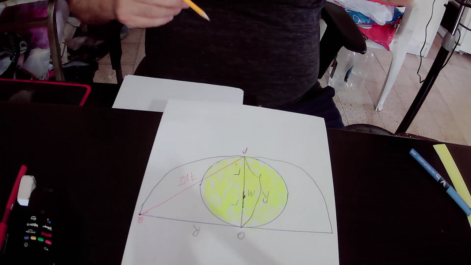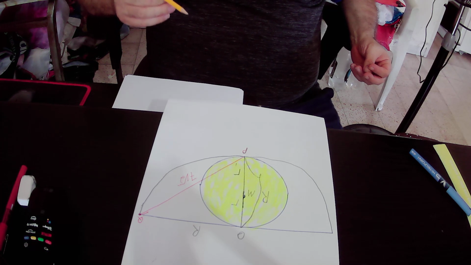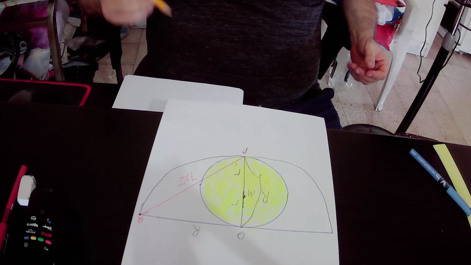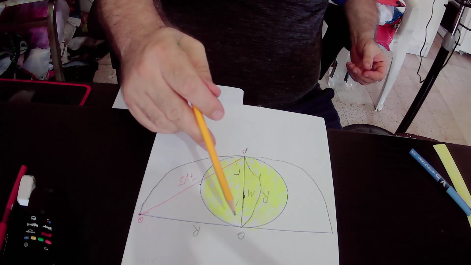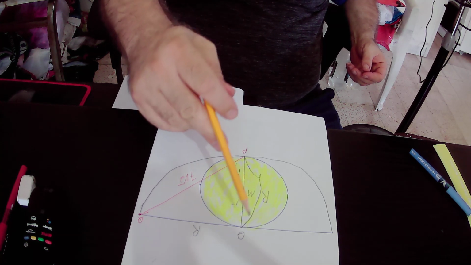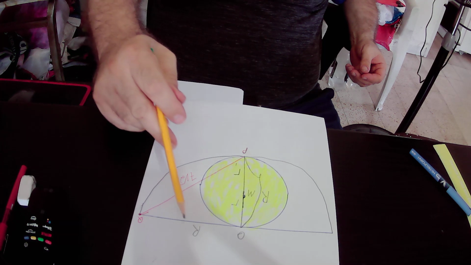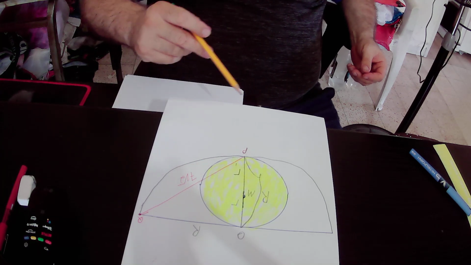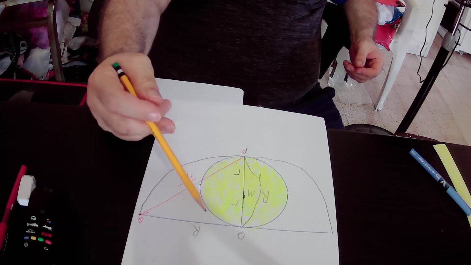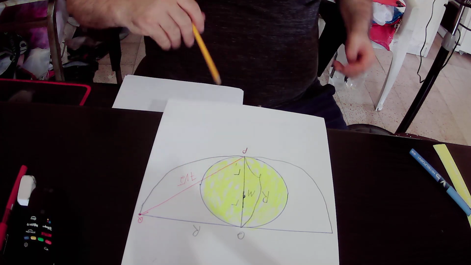That is exactly the definition of the radius of any circle, and I marked it as capital R. So we have here two radiuses of the semicircle: OP and also OQ.